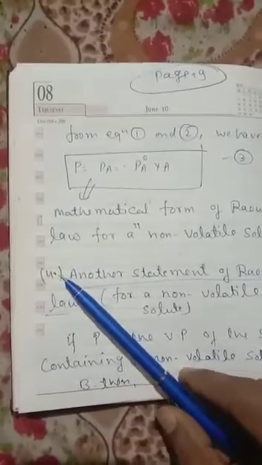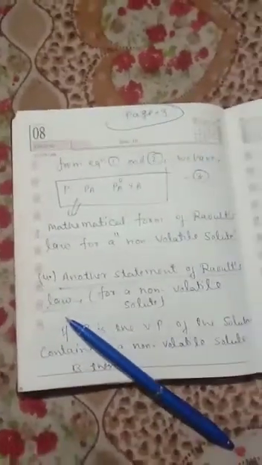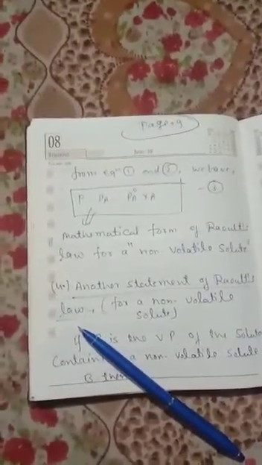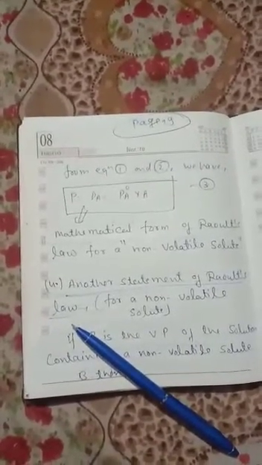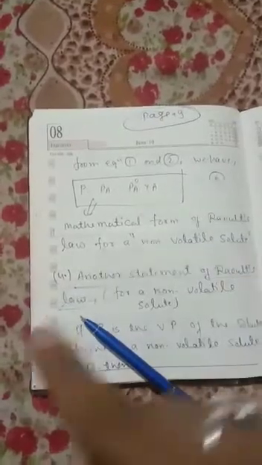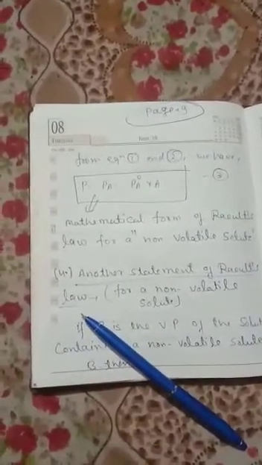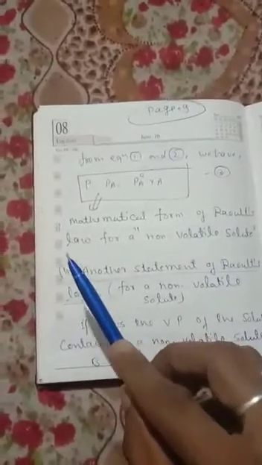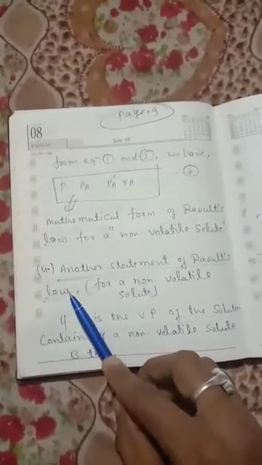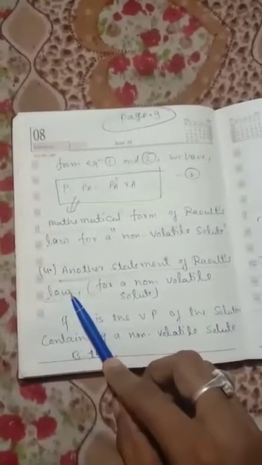Okay, students, so I am going to tell you one more thing. These notes are very useful. Take care of that. If you could not understand any point, definitely go to the figure. It will be useful, and it will be very easy for you to grasp the various ideas associated with Raoult's law, another statement of Raoult's law, and various features of solutions. Okay, I am going to finish this video.